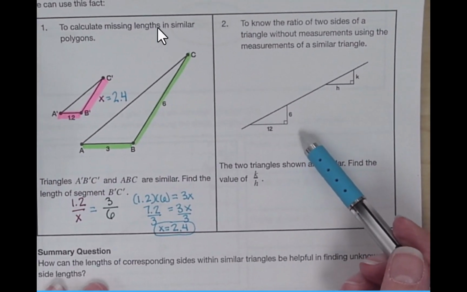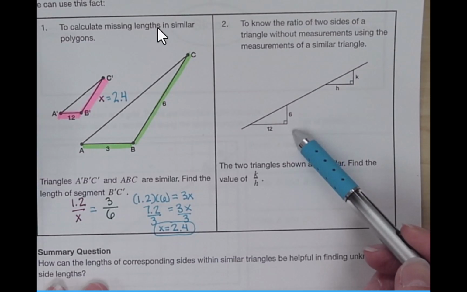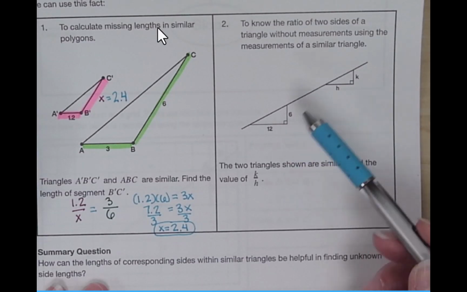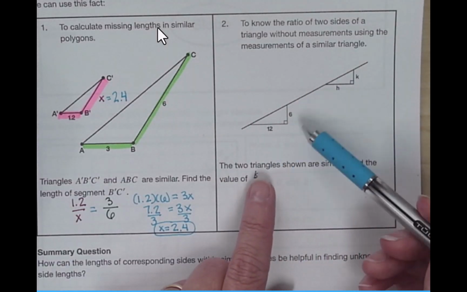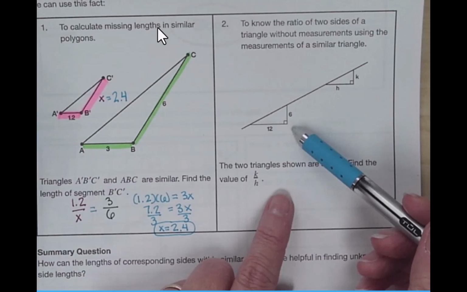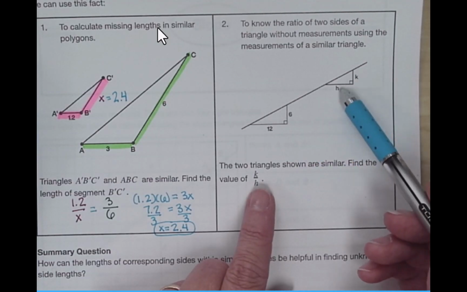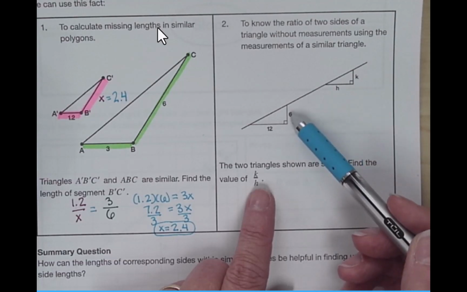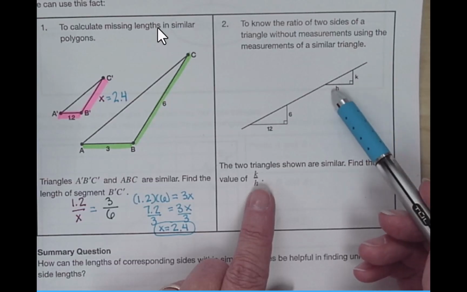And let's take a look over here. To know the ratio of two sides of a triangle without measurements, using the measurements of a similar triangle, we can use that same thinking to figure out what the ratio of these two sides are. Because I know the ratio of these two sides has to be equal to the ratio of these two sides.